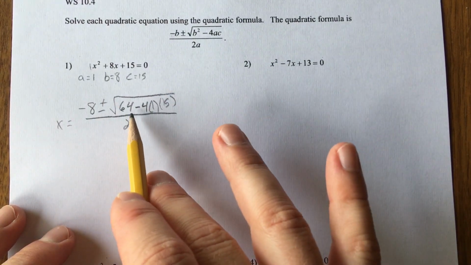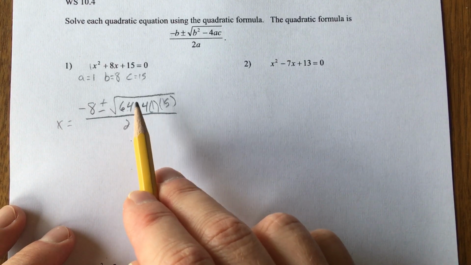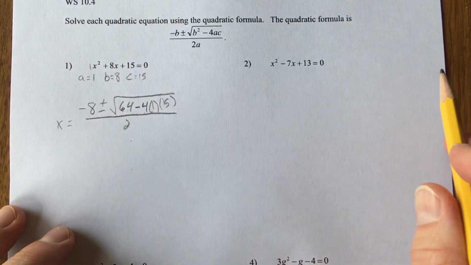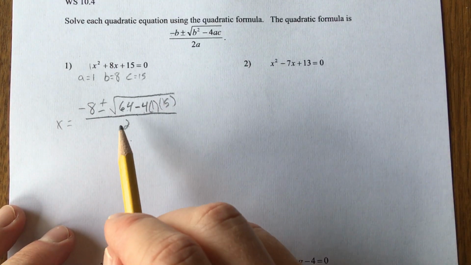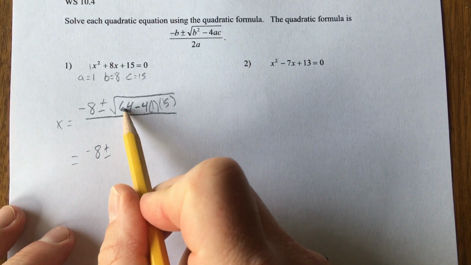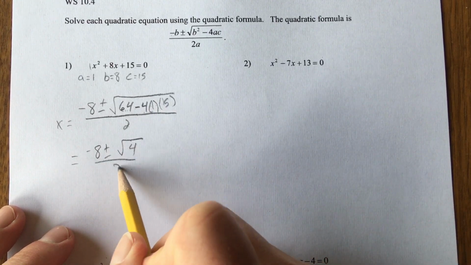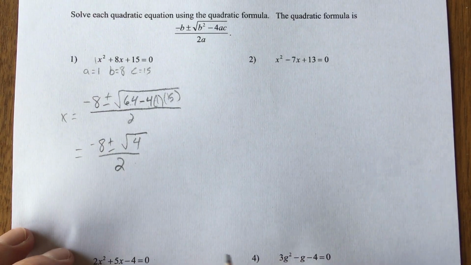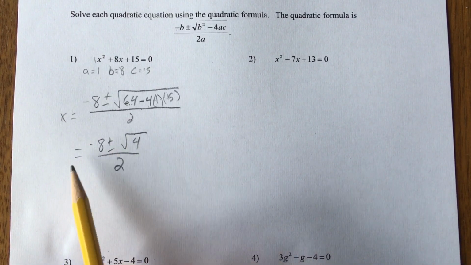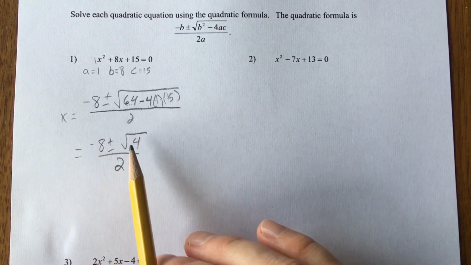And then what we want you to do is just take a calculator and type this in. Just go 64 minus 4 times 1 times 15. Just type it all at once. Don't try to do it in pieces. And then tell me what you got. So for this one, 64 minus 4 times 1 times 15 is 4. All right? And we get to there. Now, sometimes this will be it. If that square root doesn't simplify, I'm not going to have you go any further. I'm going to have you just stop, and that'll be your answer.